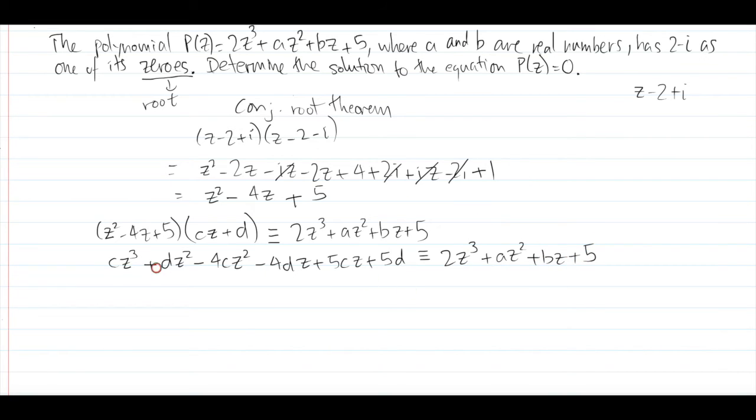Okay, now what do we do? Look at this. The coefficient in front of z cubed is c. The coefficient in front of z cubed is 2. So we can reasonably conclude that c equals 2, because you have no other z cubed here, and the coefficient for that z cubed is 2, meaning that c has to be 2 or else they wouldn't equal each other.